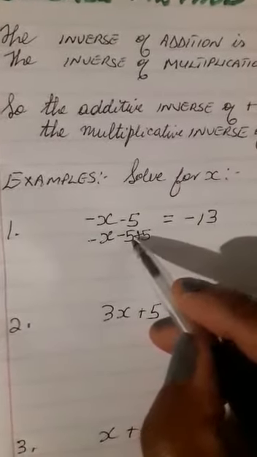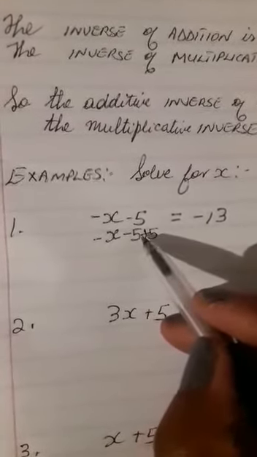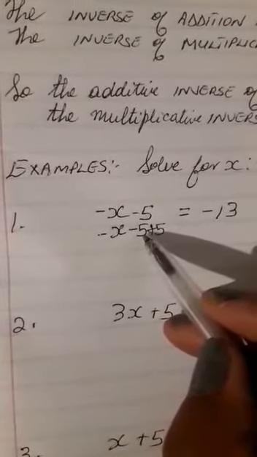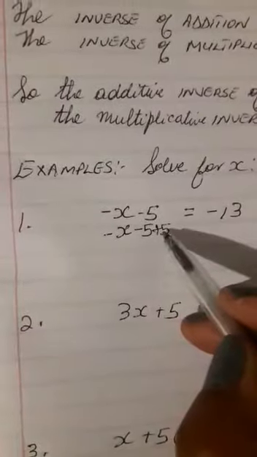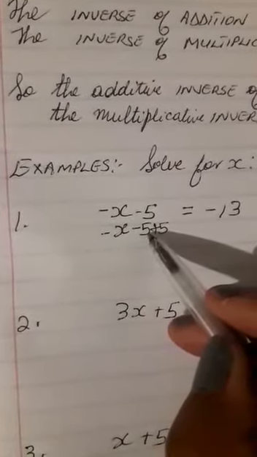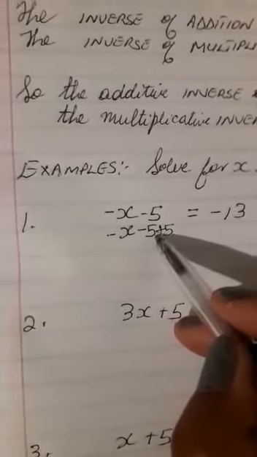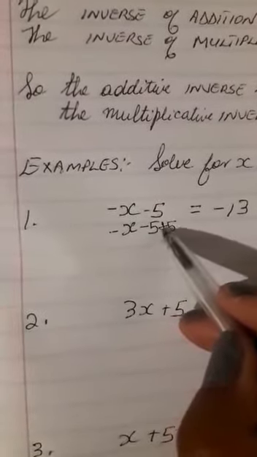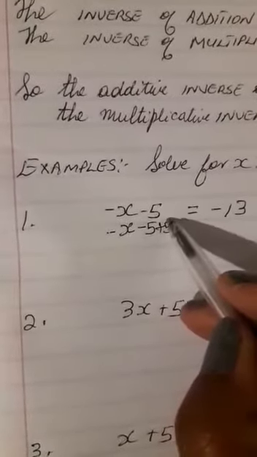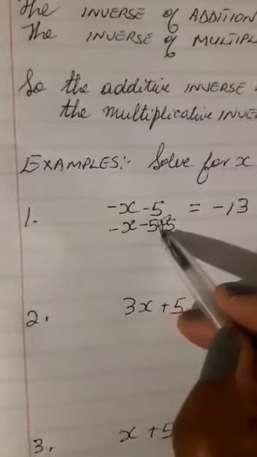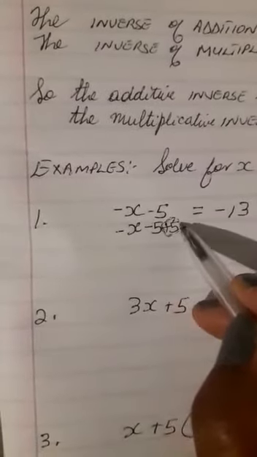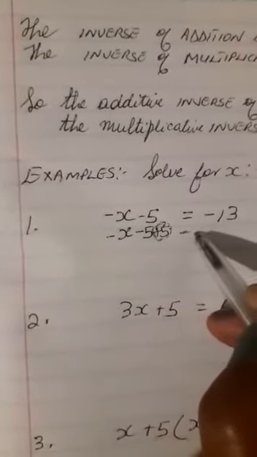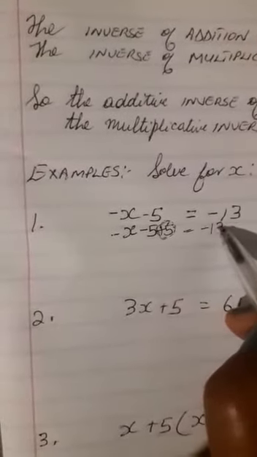Remember, I said if the signs are not the same, you subtract. So 5 minus 5 is 0. So the additive inverse is something that is going to give you 0. So this positive 5 is new here on the left hand side. There was no positive 5, is equal to negative 13.